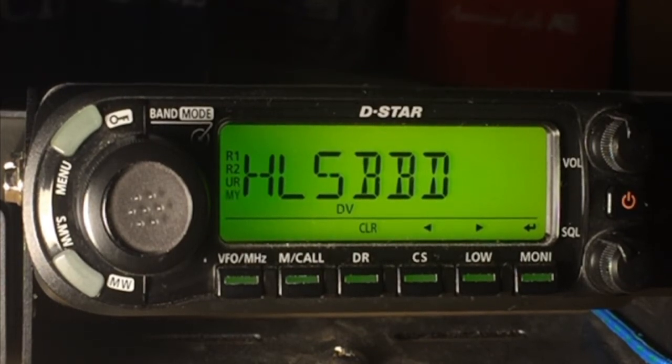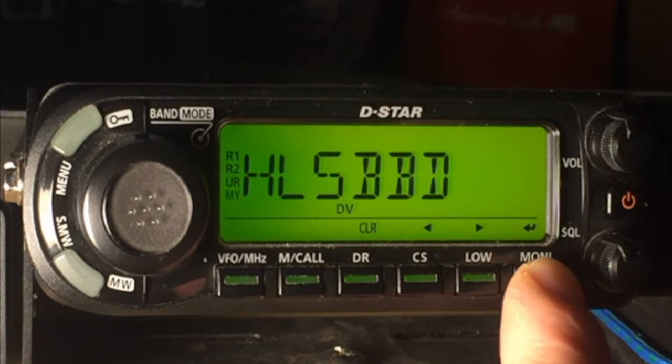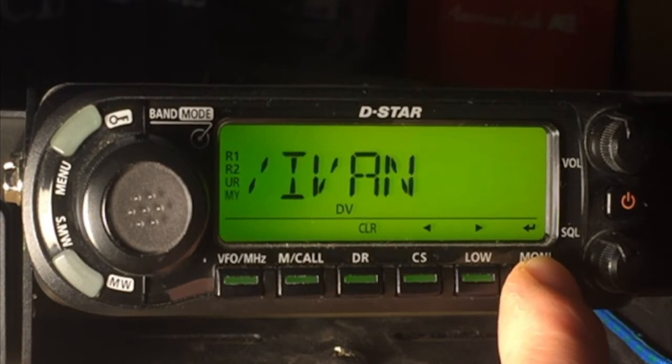The selected call sign log will show 5 details. This is the caller. HL5BBD is the call sign of the originator. This is an optional label that's appended to the call sign. It can be any text. This caller chose to use his name as a label for the call sign.